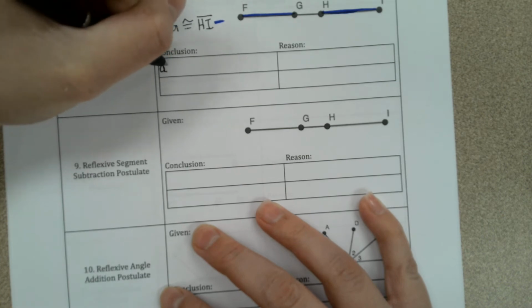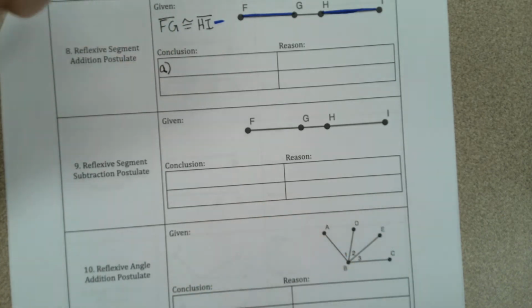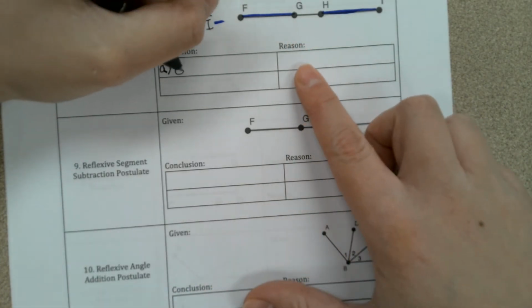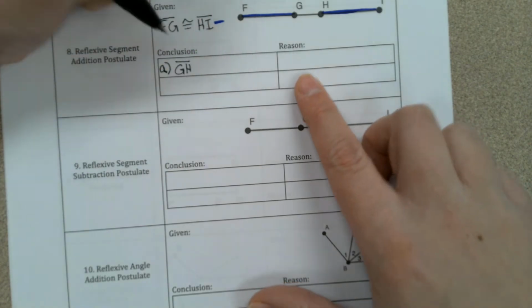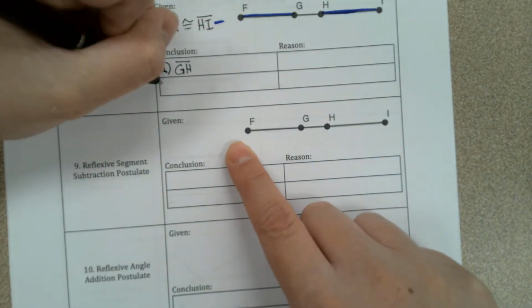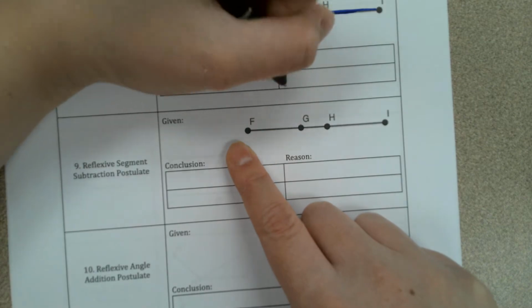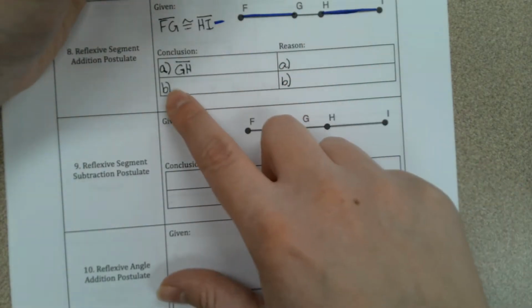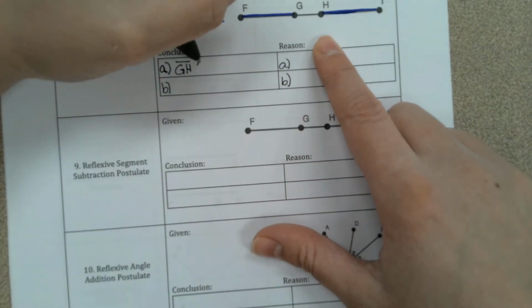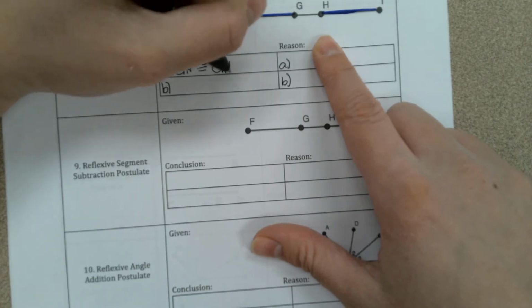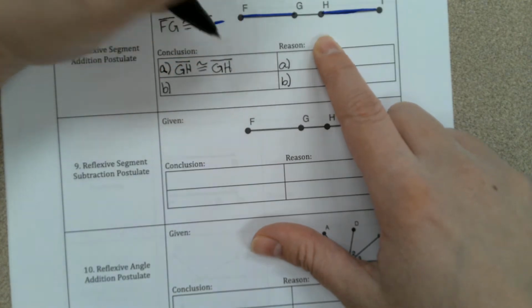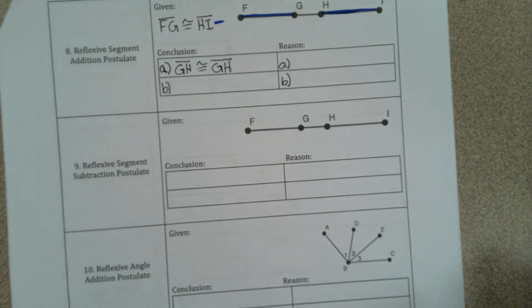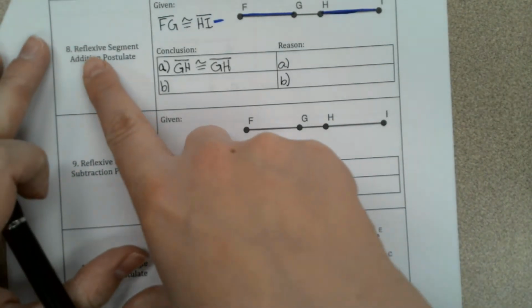I shouldn't make that an A. I did 1 and 2 before, but when I look at the test and the knowledge checks, they like to just say A and B here. So I changed this to A, B. Okay, so let's say A. This is our first step. We're saying that GH is congruent to itself. Now that seems a bit ridiculous and redundant, but there's a reason we do it. So this is the reflexive piece.